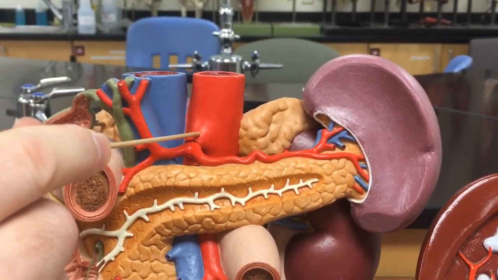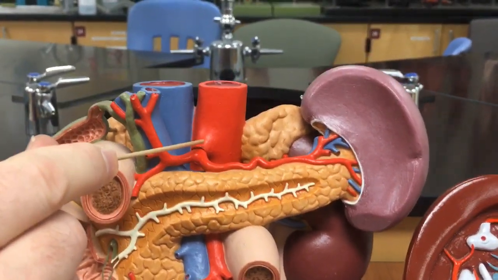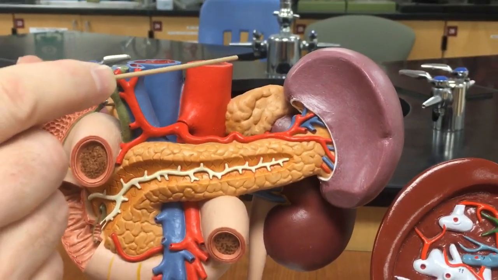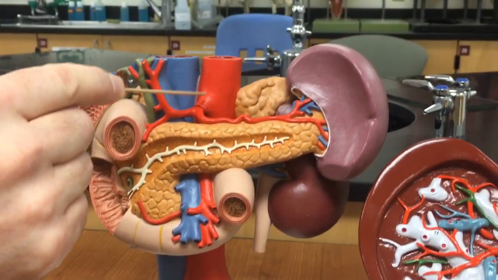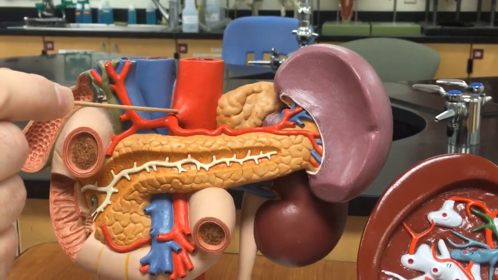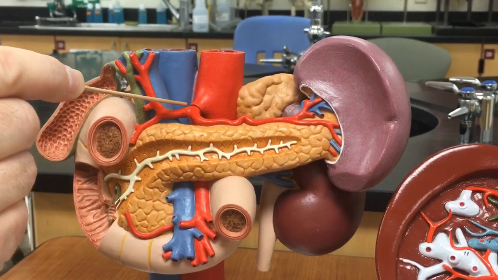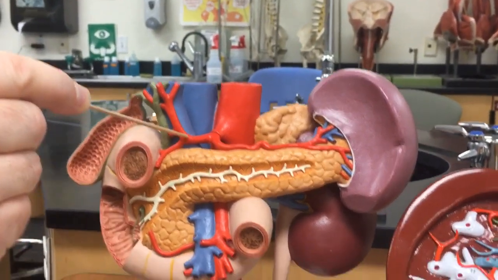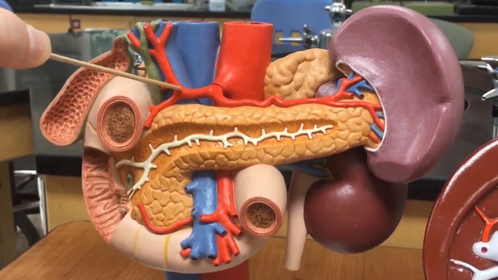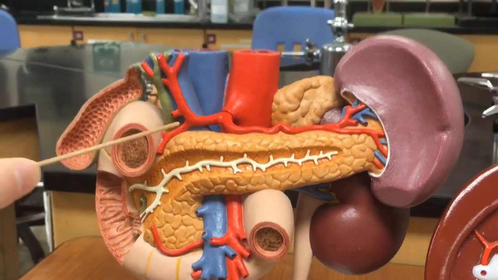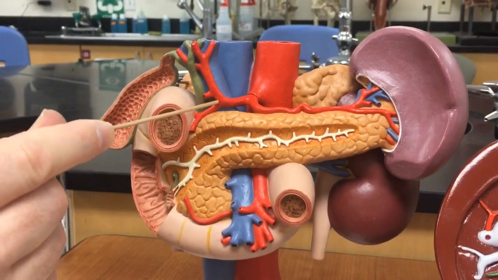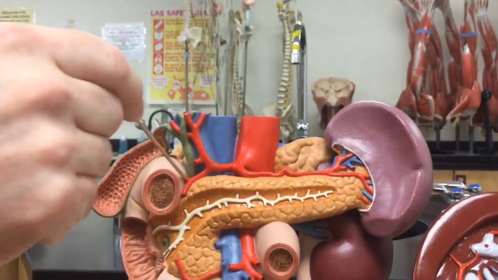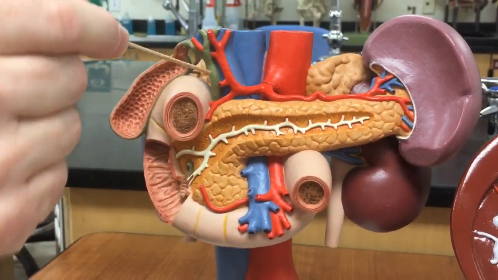One is not shown, and that's a small vessel that would just come up right here and then loop around the lesser curvature of the stomach, and that would be left gastric. And then the third branch is right here. It's common hepatic. So right about here, we can see that common hepatic is going to branch. The branch that comes down is gastroduodenal, and then it's going to branch, and one branch is going to serve the duodenum, and the other is going to serve the stomach.